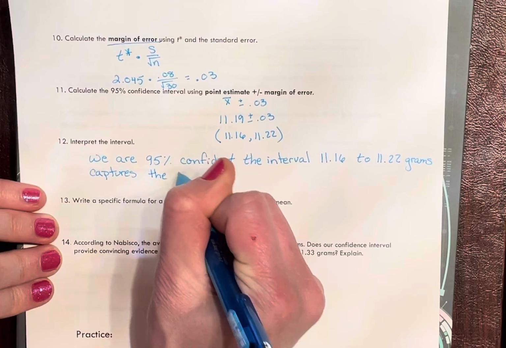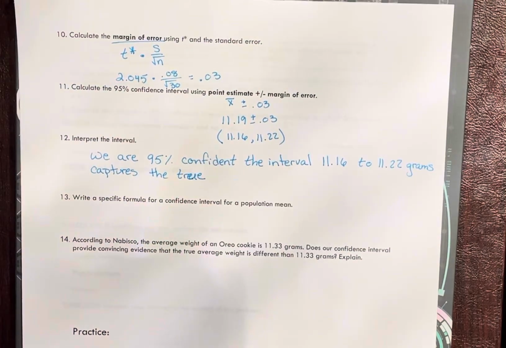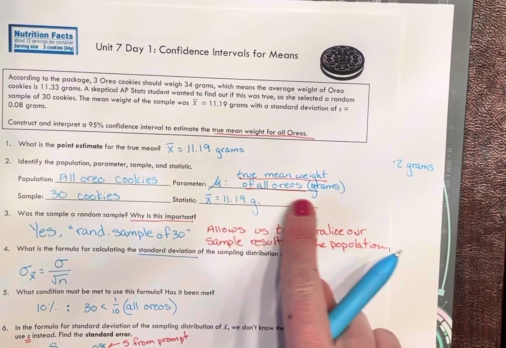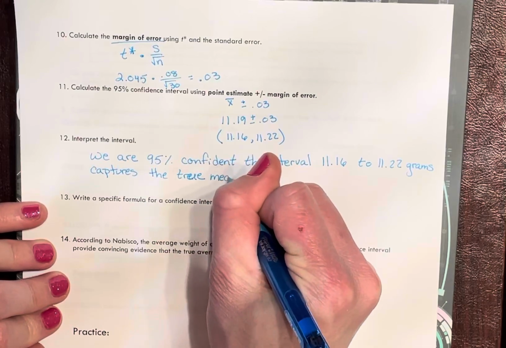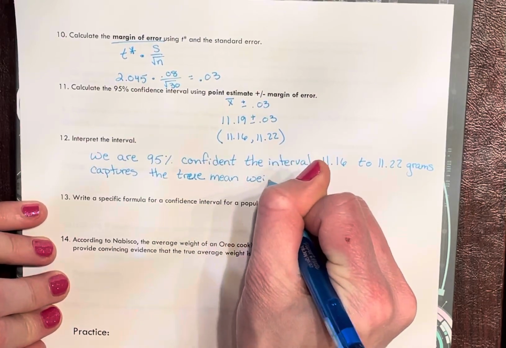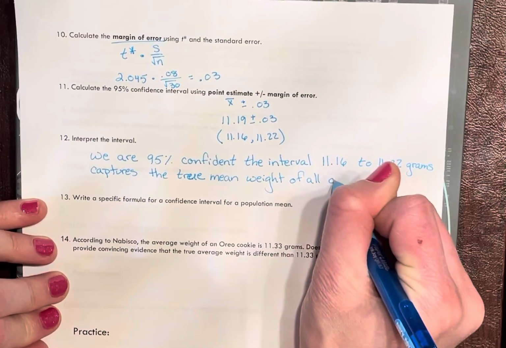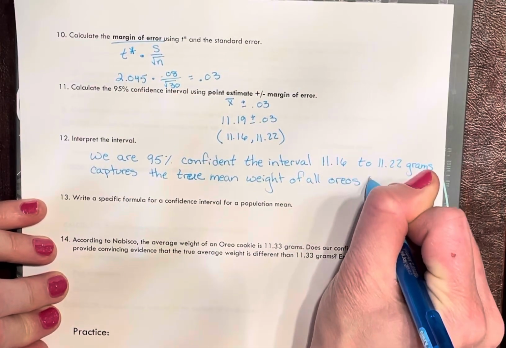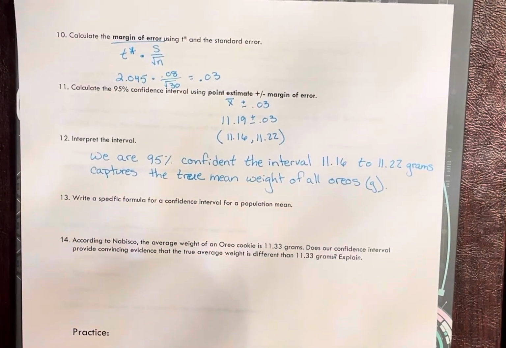the true, and this is where we go back to what we defined at the beginning. We called it the true mean weight of all Oreos. So we're going to say exactly that here. True mean weight of all Oreos, grams.